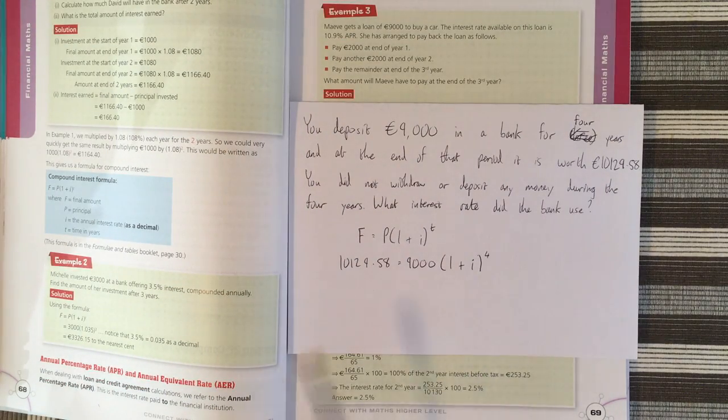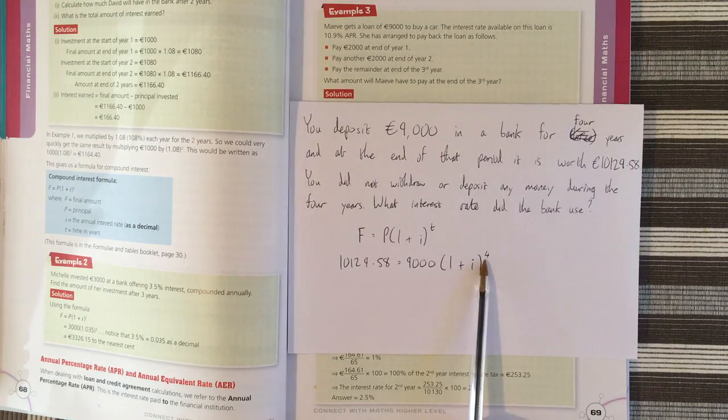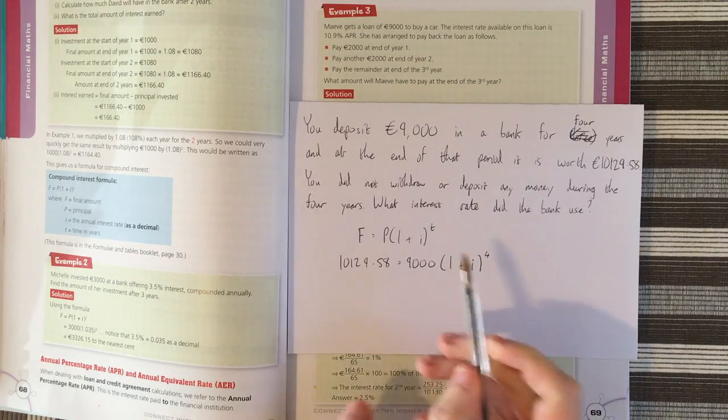We know how to use the formula, so now they're going to change it up, and we know the answer, and we're looking for something else in the formula. So we're using it to solve for something. I've only one unknown, so I'm able to solve this. The right-hand side there is 1 plus i to the power of 4 multiplied by 9,000.